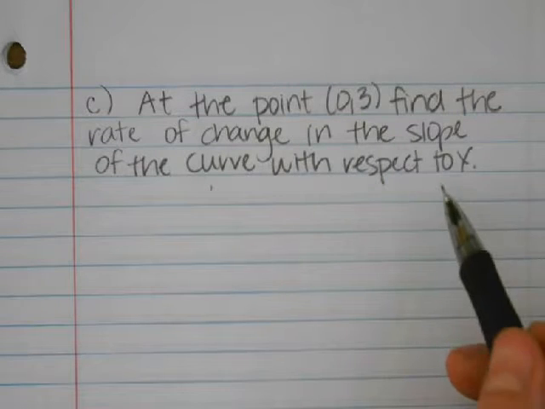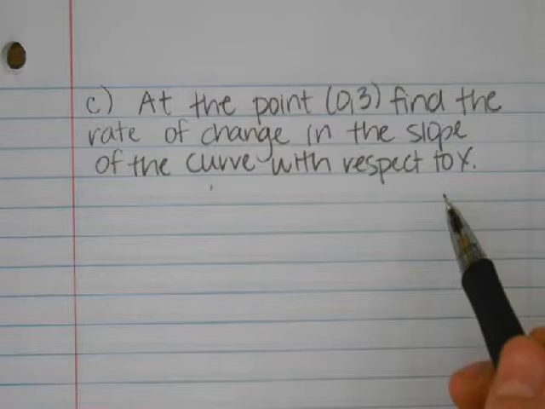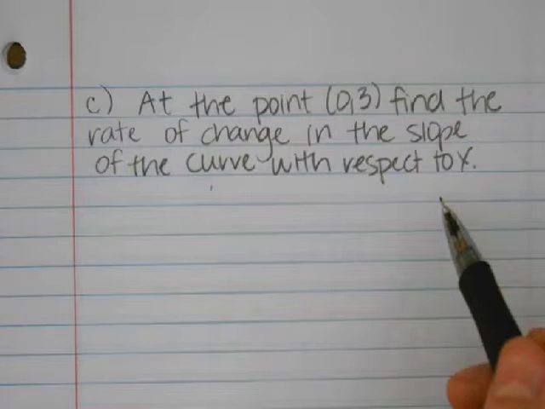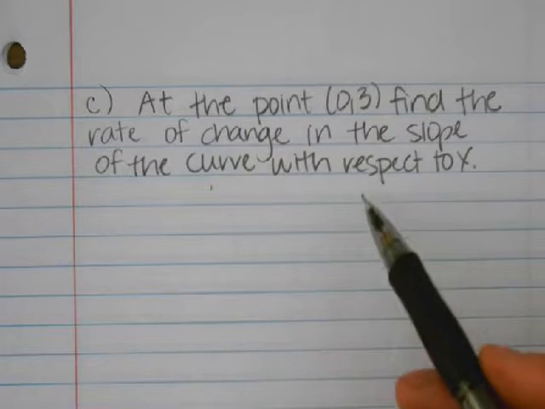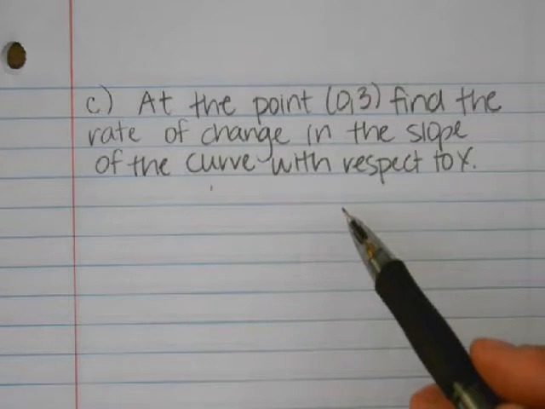Now they said, in here, rate of change in the slope. What is a slope? It's a derivative, but it's an instantaneous rate of change, right? So if they say find the rate of change of a rate of change, what does that mean? That's a second derivative, okay?